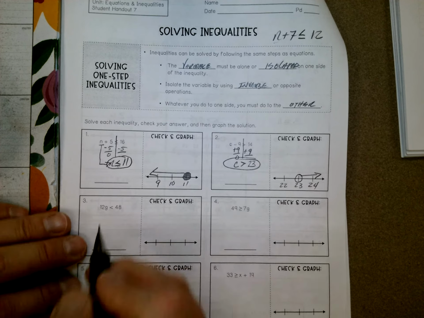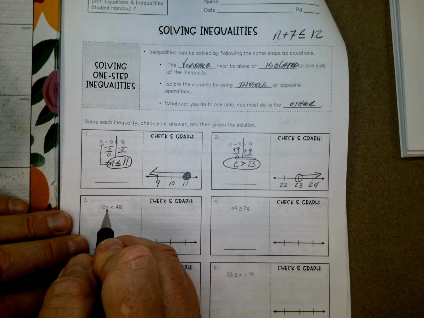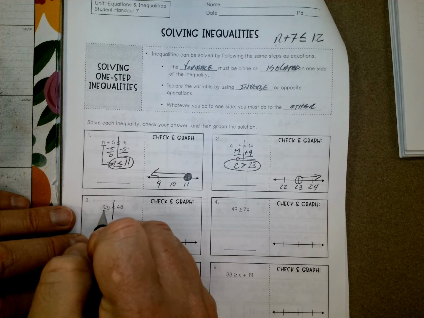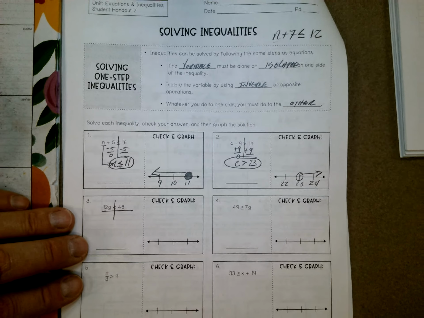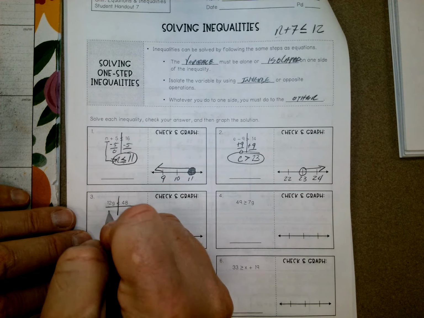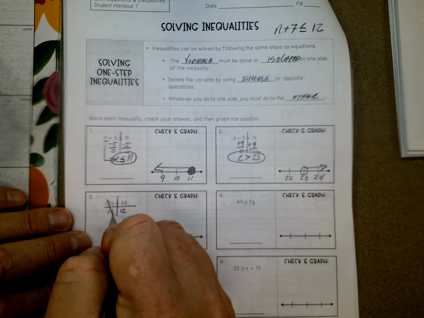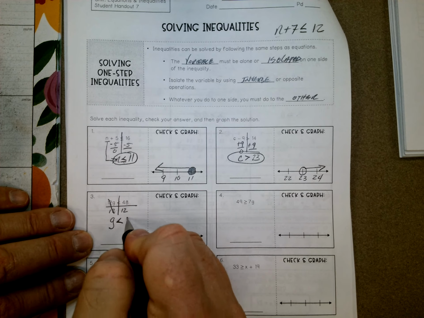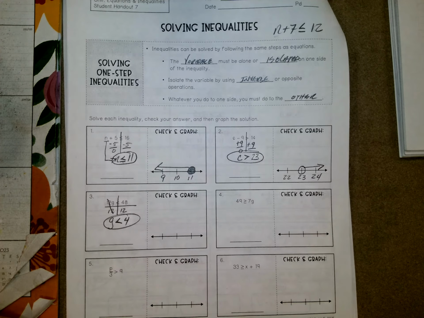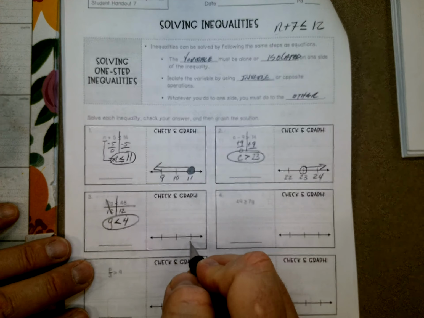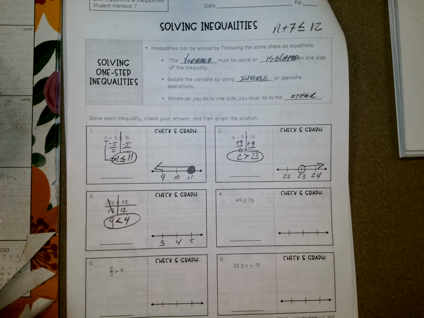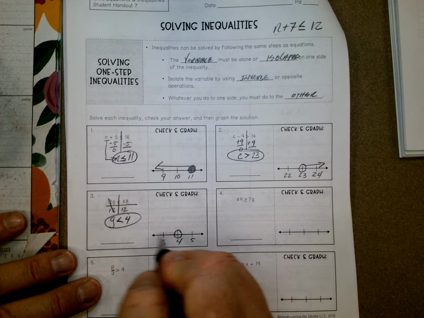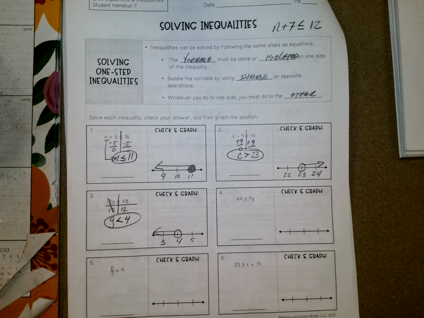12g is less than 48. Remember, 12 is a coefficient, g is the variable, and 48 would be the constant. But anyway, let's solve for g. The inverse of multiplication is division. When I draw a bar, that means to divide. So we're going to divide both sides by 12. This side will cancel. g is less than 48 divided by 12 is 4. And you can use your calculator if you need to. That's fine. And what we're going to do is go ahead and graph it. You're kind of getting the idea of it, right? Circle the number 4. There is no equal to sign, so leave it hollow, and there we go.